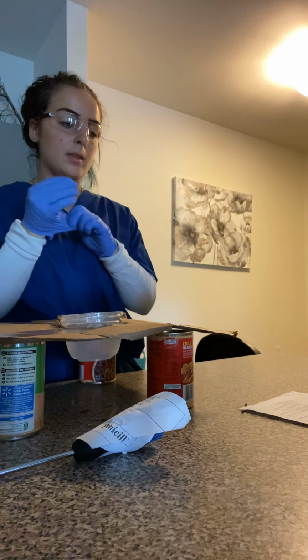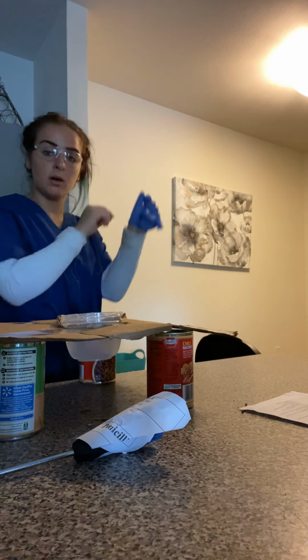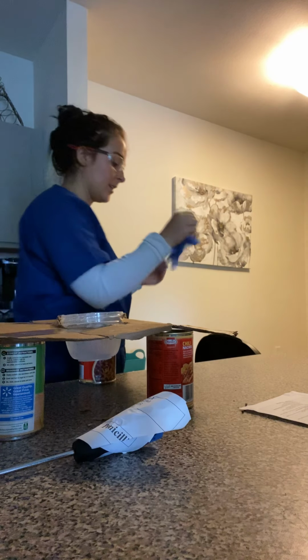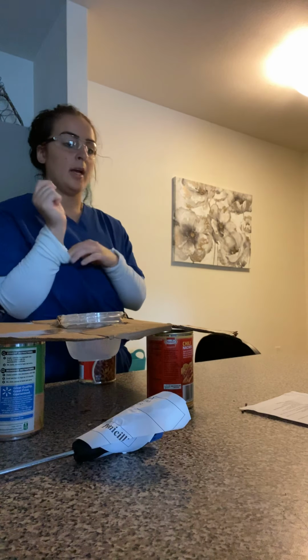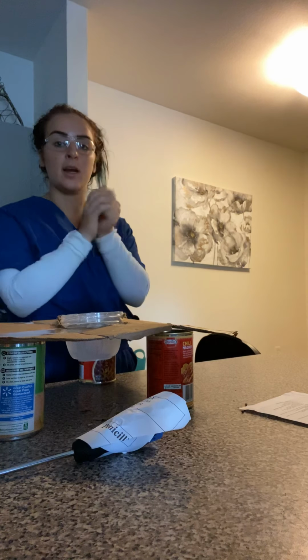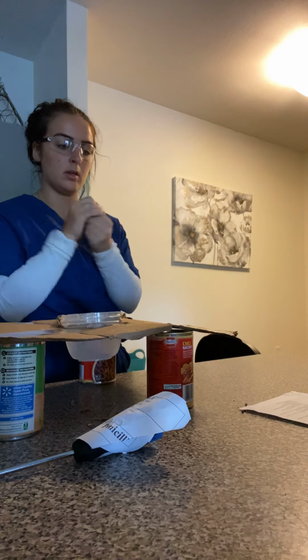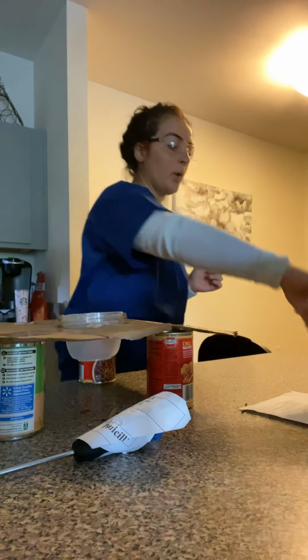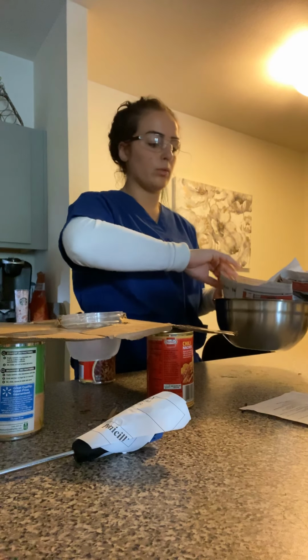So now that I've done this, I'm going to take my gauze off with glove to glove, then skin to glove, and discard them in the trash can beside me. And I'm also going to perform hand hygiene just to be safe. At this point, I'm going to start performing my wet to dry dressing. So these are my tools for it.